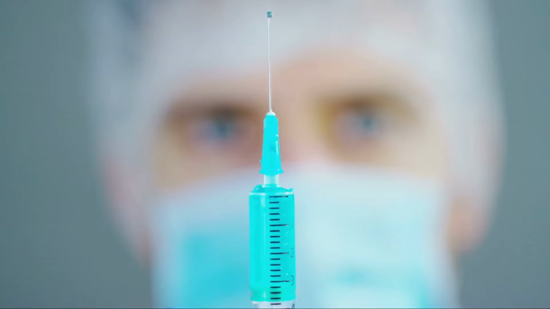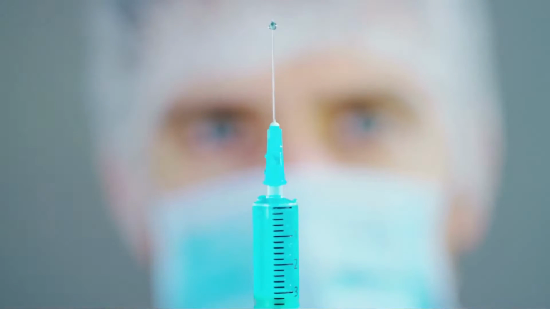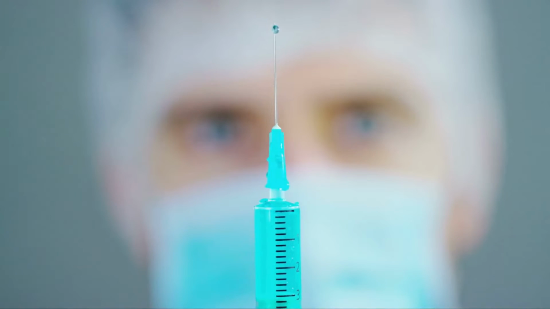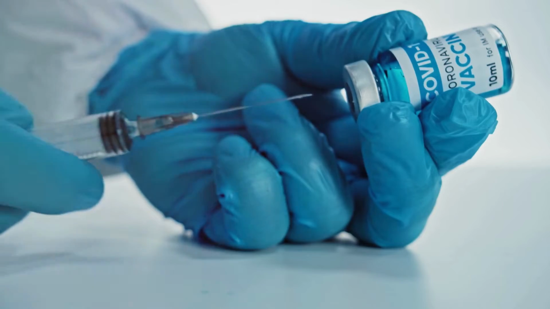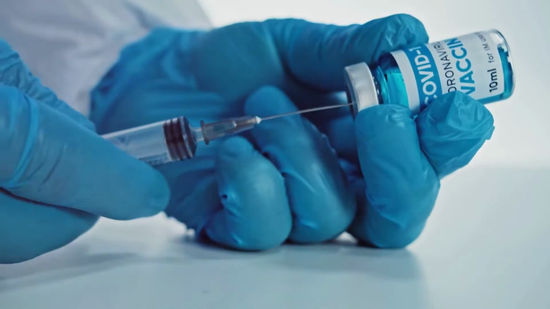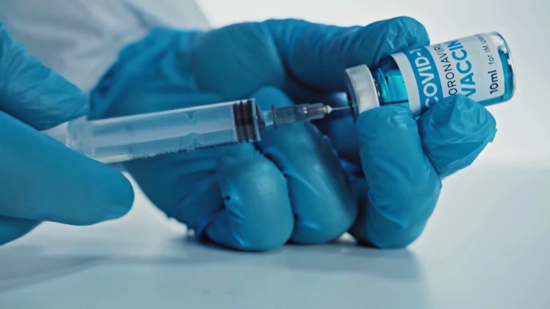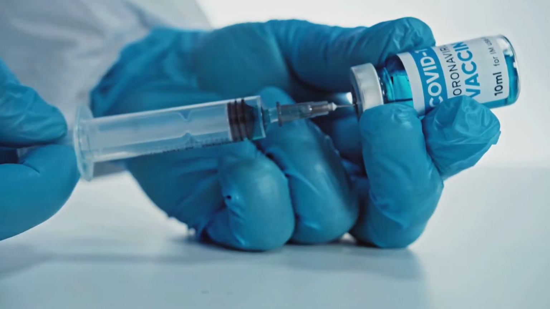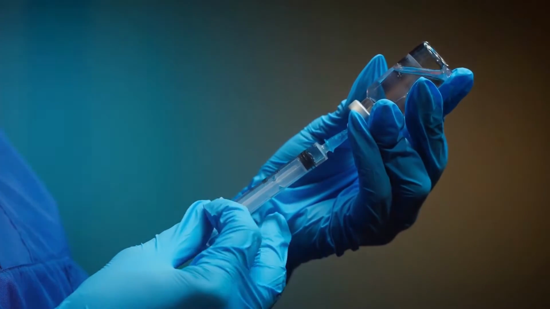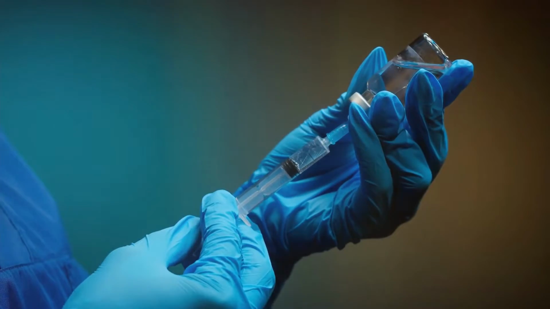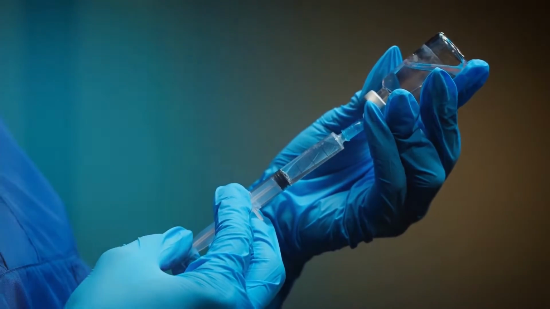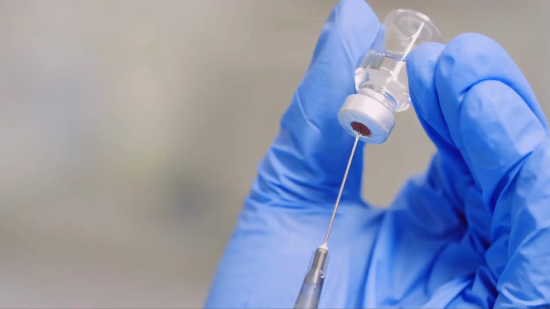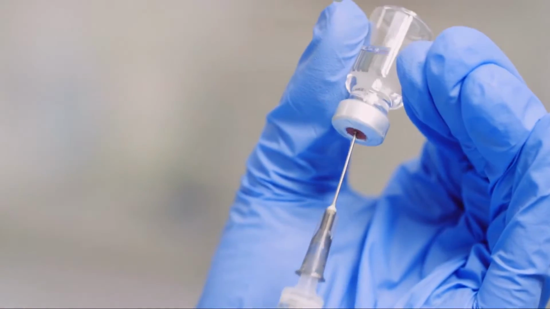You see, vaccines work by introducing a weakened or inactivated form of a pathogen into our bodies. This doesn't make us sick, but it does trigger our immune system to produce a response, including making antibodies that remember how to fight off the pathogen. Then, if we encounter the real pathogen in the future, our immune system is ready to fight it off. Vaccines have been instrumental in controlling and even eradicating many infectious diseases.